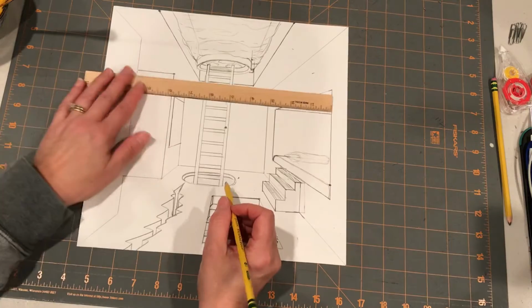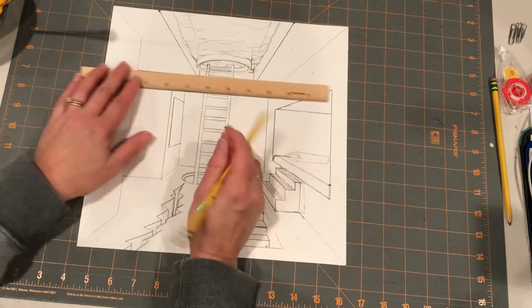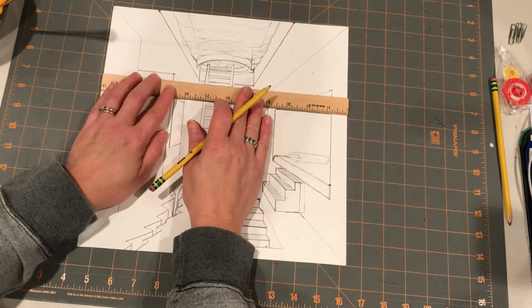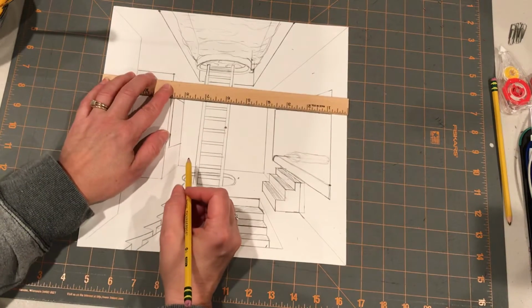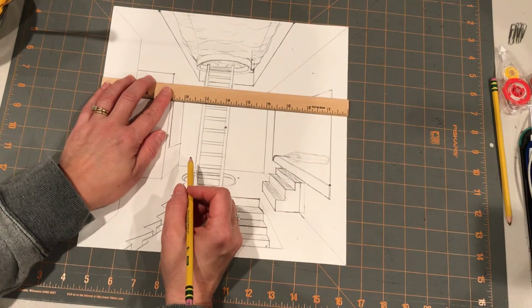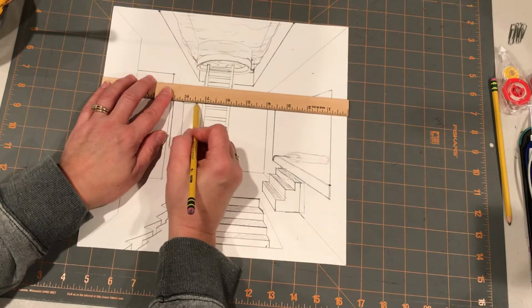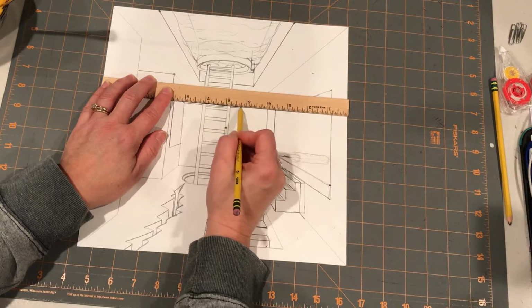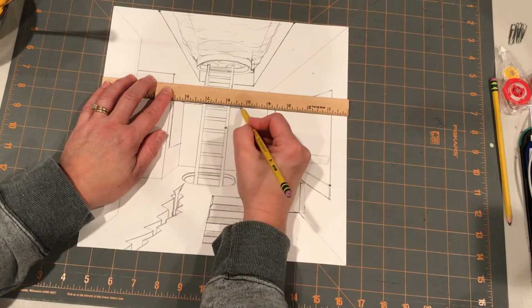And then I want my window to kind of continue on. So watch what I'm going to do. I am going to line up my ruler. Now I haven't done this before, but I just think it would be kind of cool. So we'll see what happens. So here's my window coming across. And maybe my window ends right here.